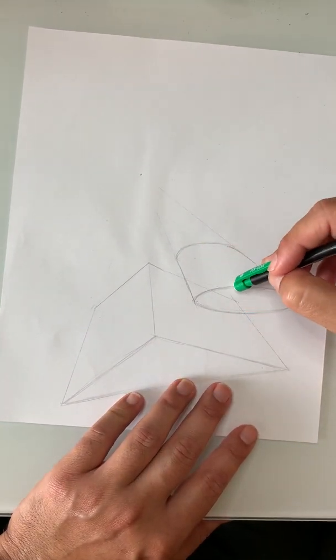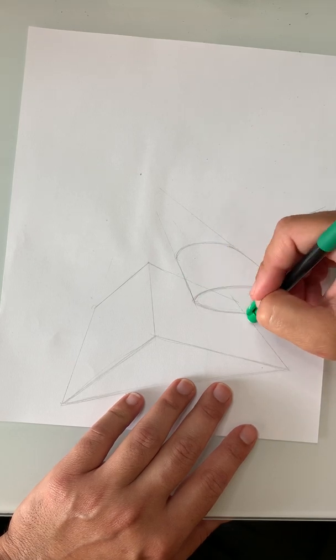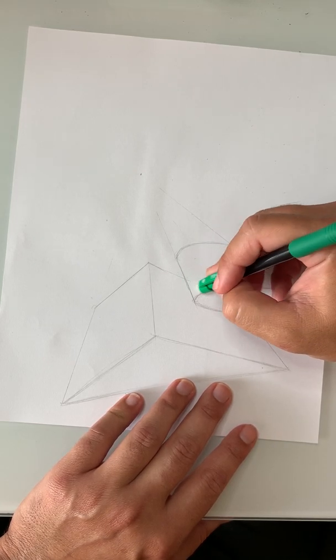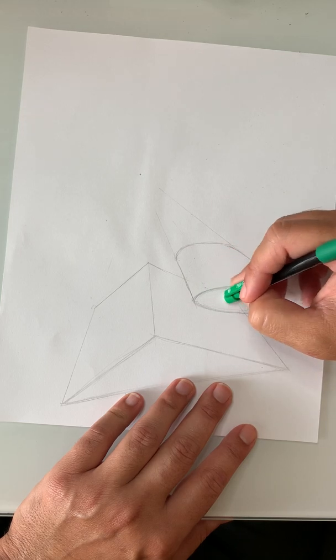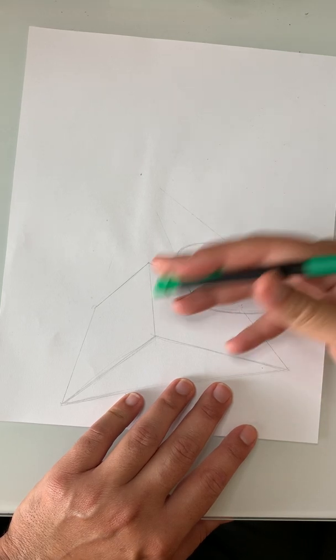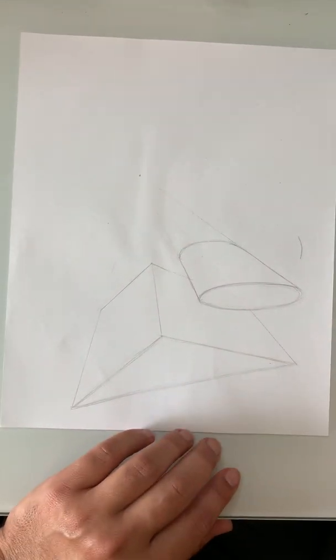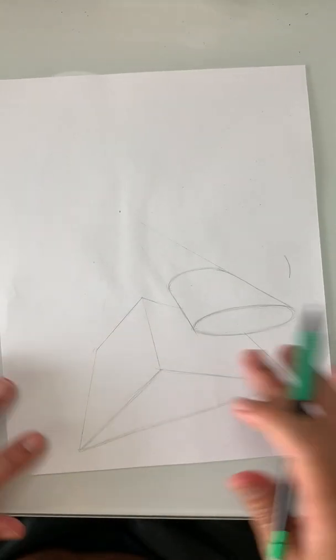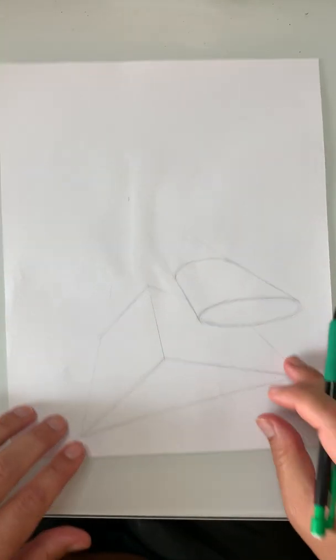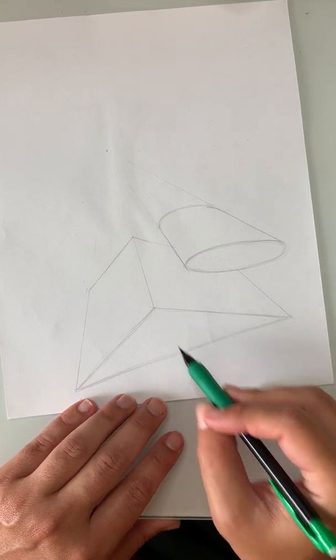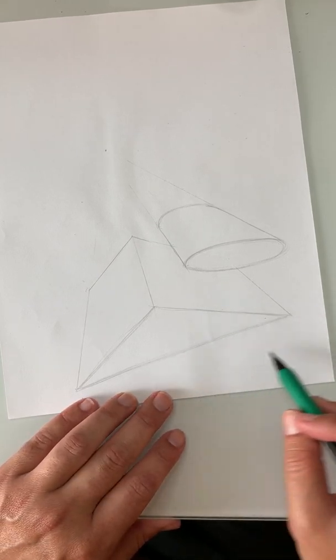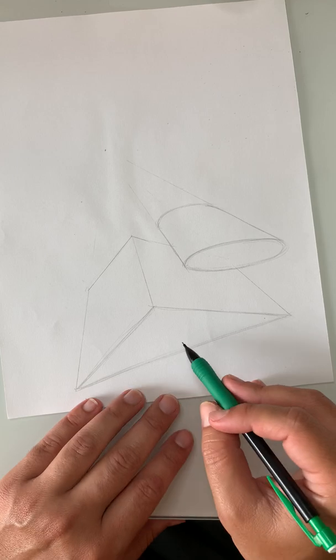I want the cylinder to overlap the triangle, so wherever they cross, erase what you want to go behind, and then you'll see it go behind. Looks pretty good. Let's say we want something to go in front. We want a foreground piece. We've got this little empty space to work with.